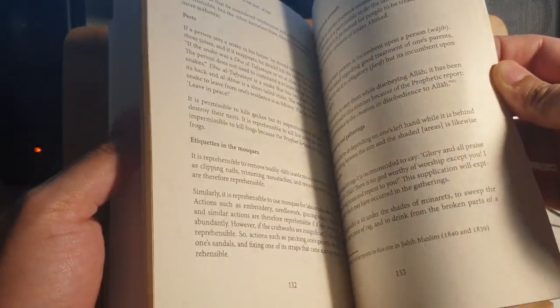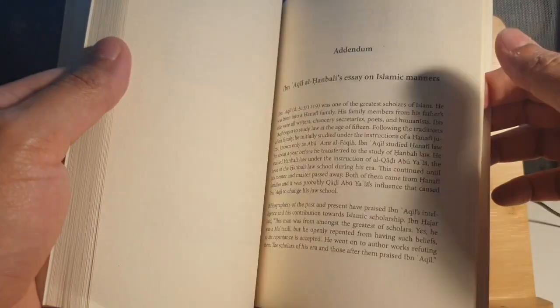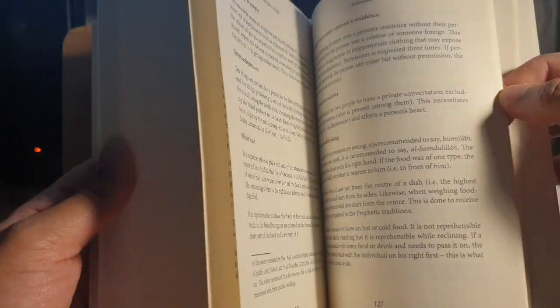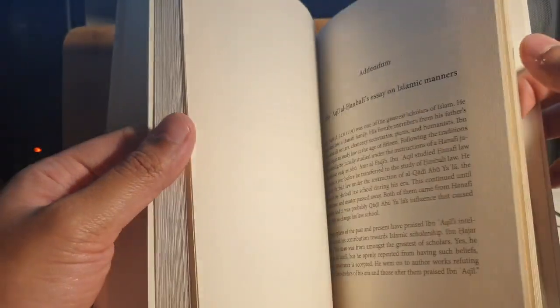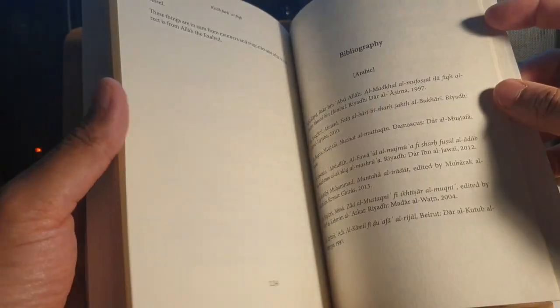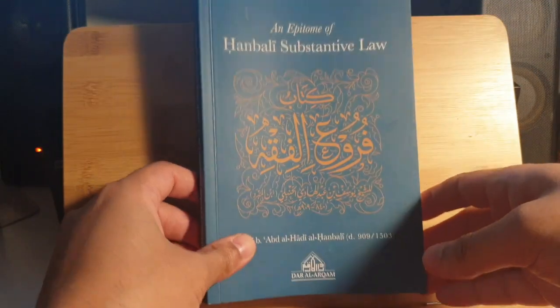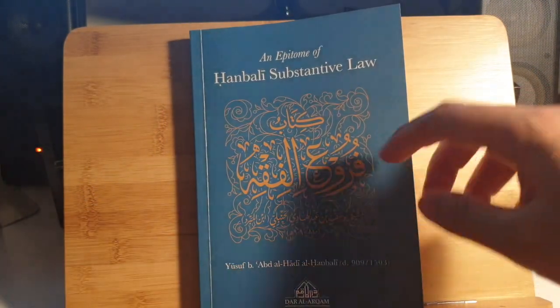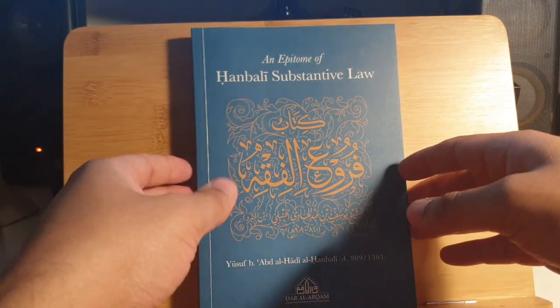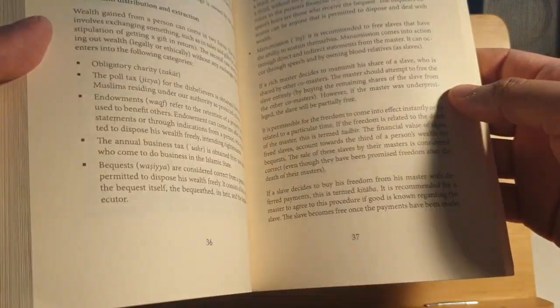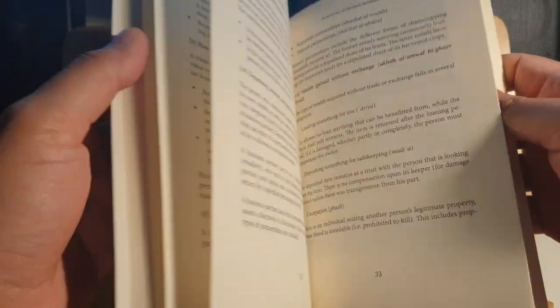So that's something that's, again, short and concise, and something that maybe could be used as a course to teach people, like in a weekend dawrah, as a suggestion. So the translator did a very good job of this as well, and it's easily available to purchase as well.